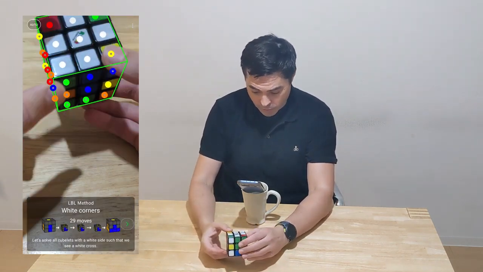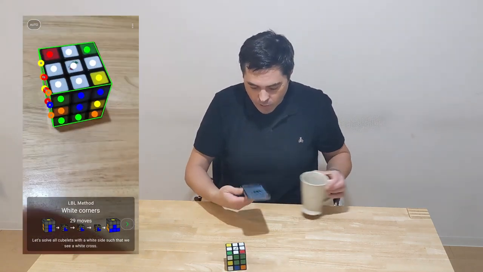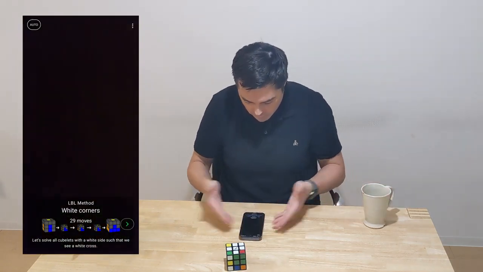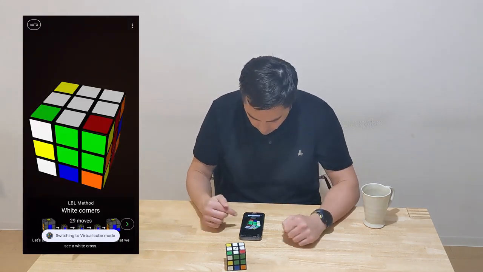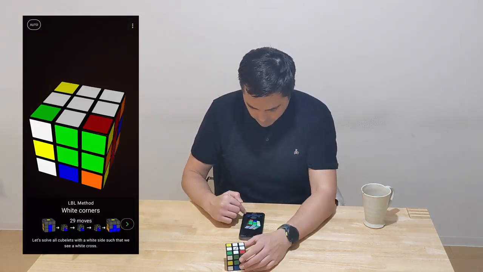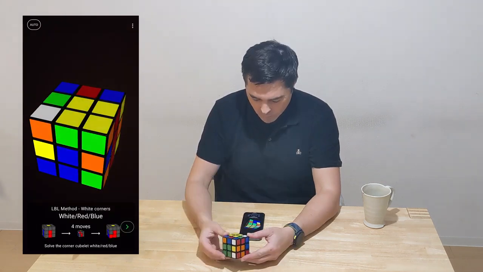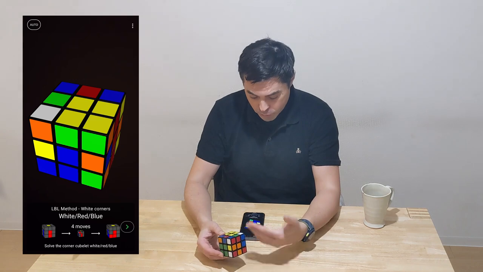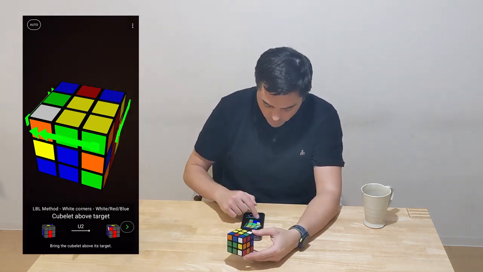Now we're going to work on the white corners. For this I want to show you the other way how to use the app. You can place your phone on your desk, and we're going to switch to a virtual cube where you will see the instructions. For this, just align the cube with what you see in the phone and follow the arrows.